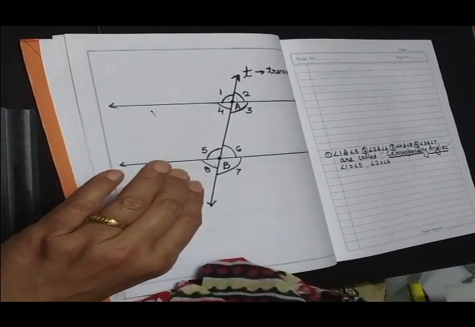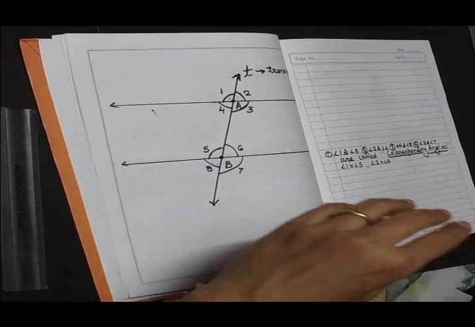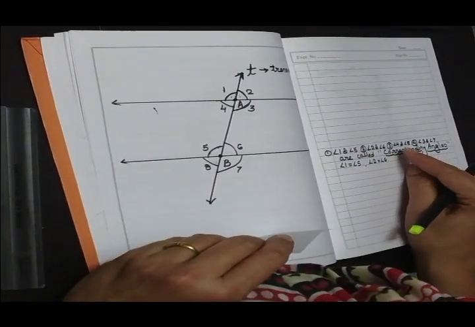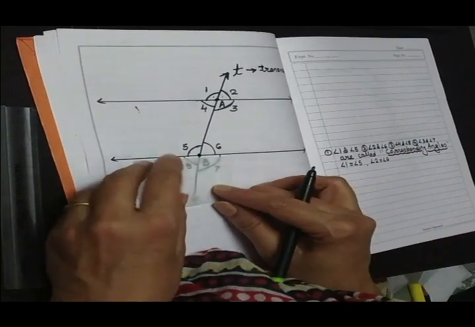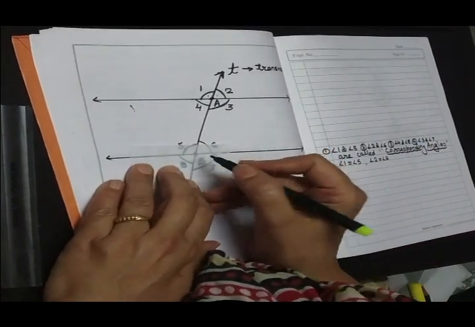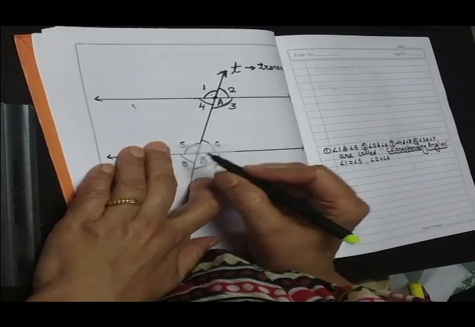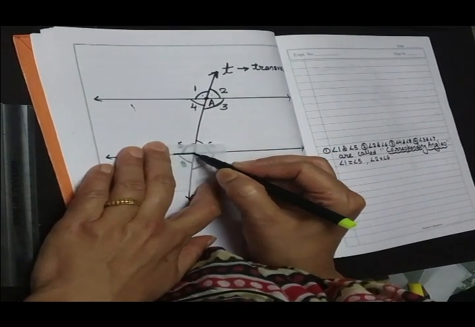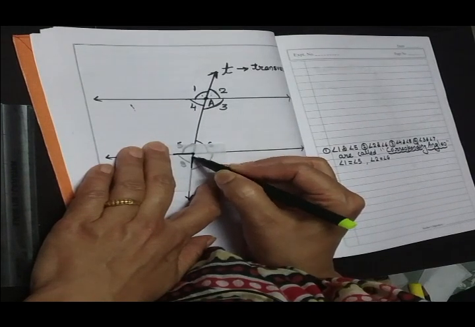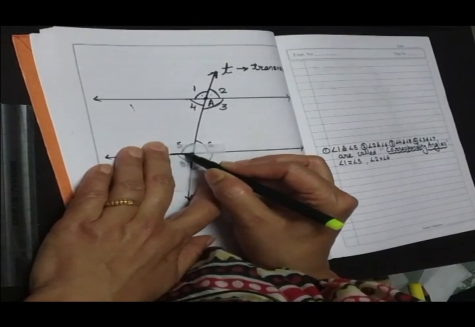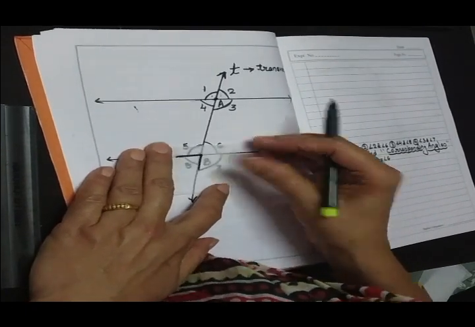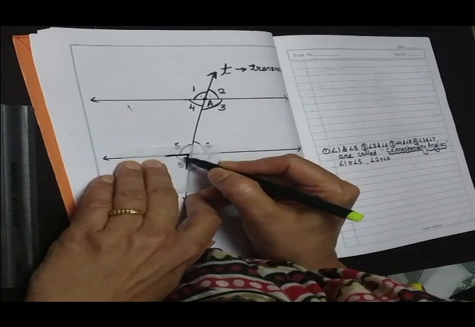Then, next piece of paper. Now, which is the third pair? Angle 4 and angle 8. So now I am going to take off a replica of angle 8. Only the vertex and the arms, because vertex and arms are only important for us. This arc is not important for us. So this is angle 8.